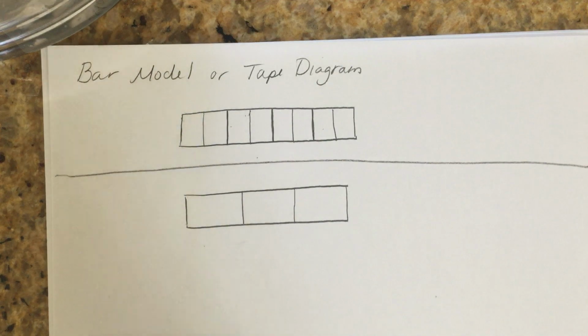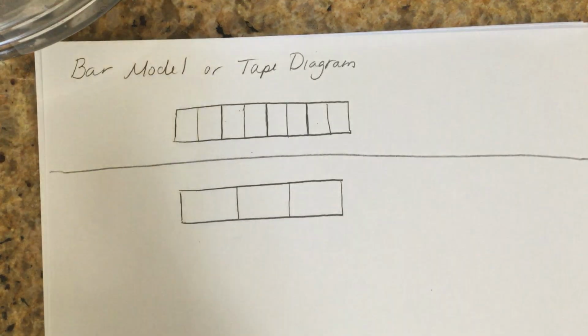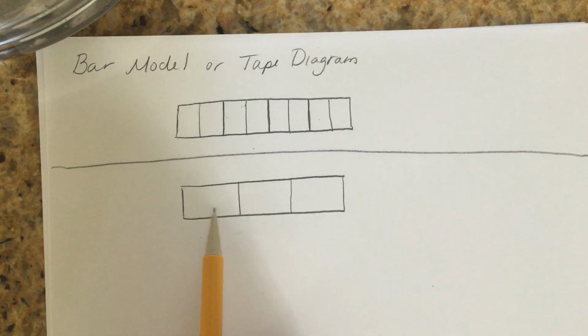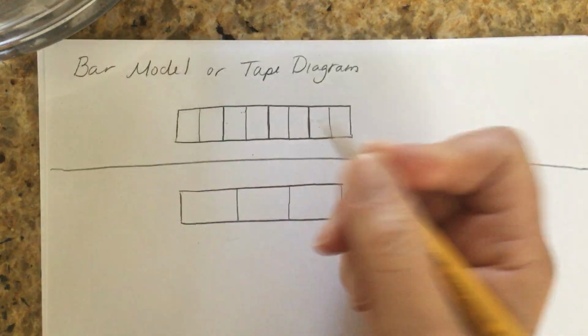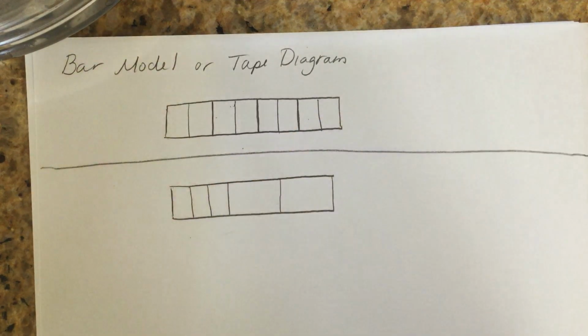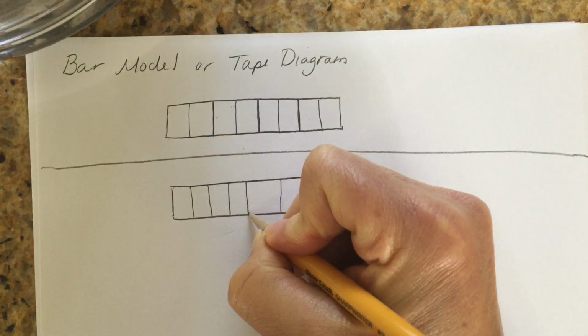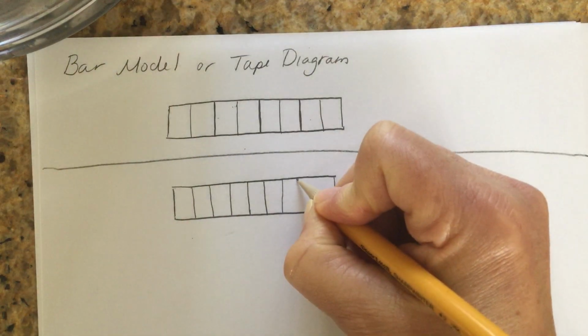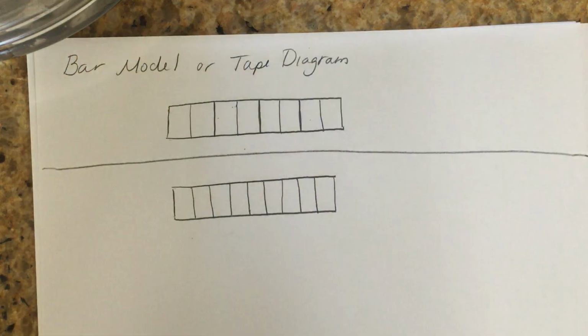What if I wanted this to be ninths? Well, I wouldn't just start with a bar and try to divide it into 9 equal parts. That would be very difficult. I'm going to start by creating thirds, and then I'm going to take each third and divide it into 3 equal parts, because 3 times 3 is 9. So I'm only focusing on this first third right now and dividing it into 3 equal parts. And then I'm going to do the same with the second third, and then the same with the third third, and guess what? There you go, ninths. Nice, clear, accurate model. Is it perfect? No, but it's good.